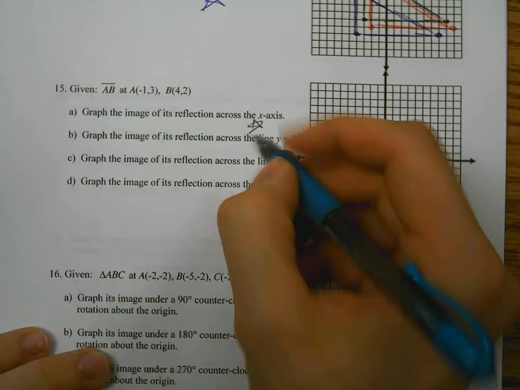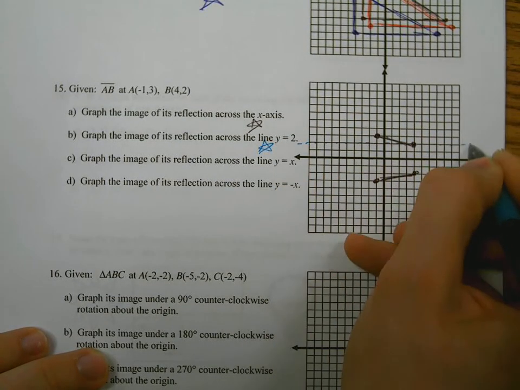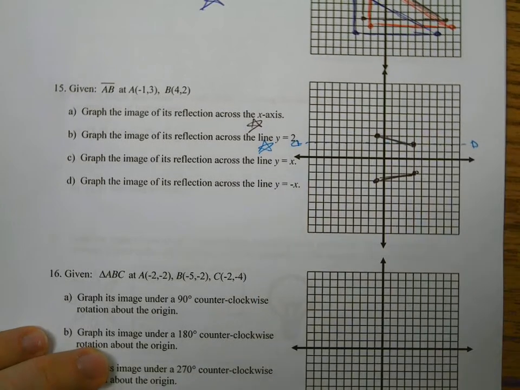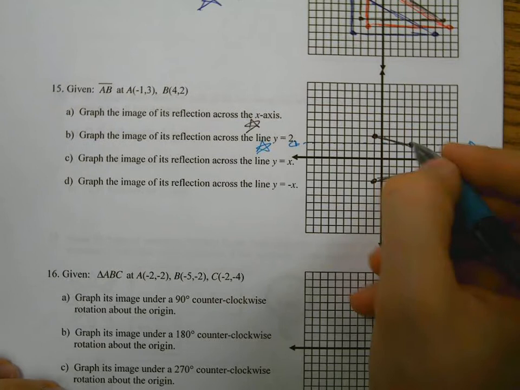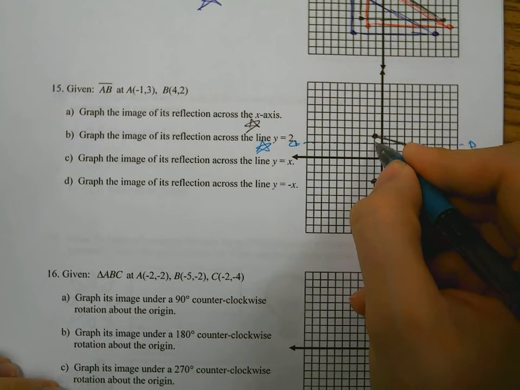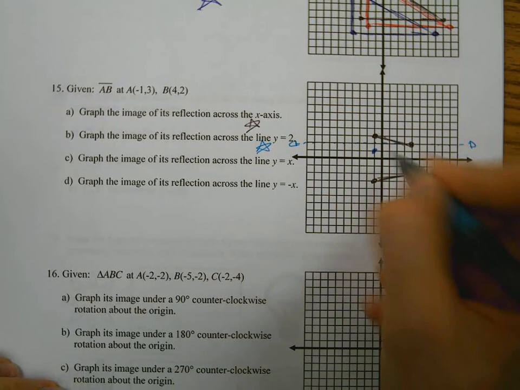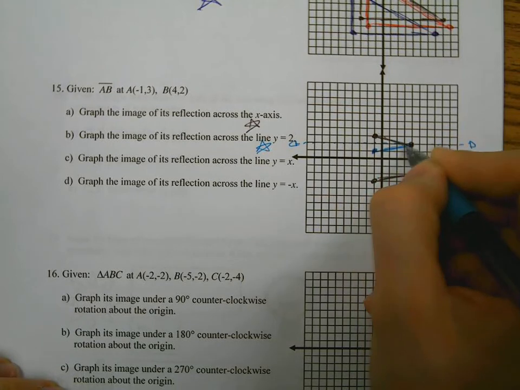My next line is y = 2. Make sure you know your horizontal and vertical lines because they love to give you a horizontal or vertical line on the test. In this case, we've got a horizontal line at y = 2. To use the same method that we did on the x, we're 1 away from this line, so I'm going to be 1 away over here. We're on the line, so of course we'll be on the line again for that second one.